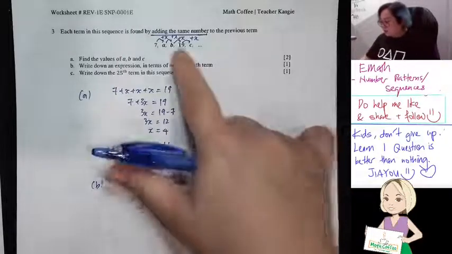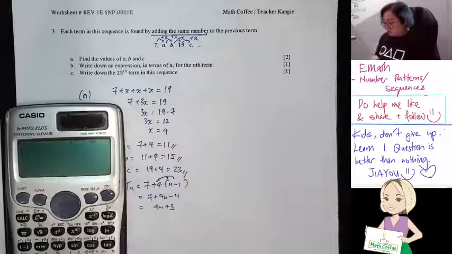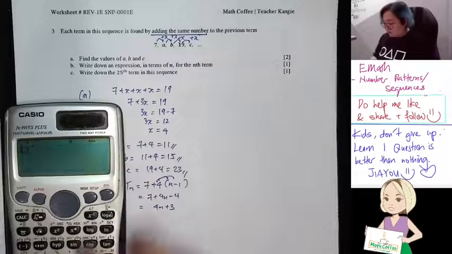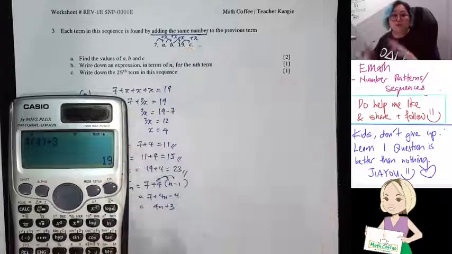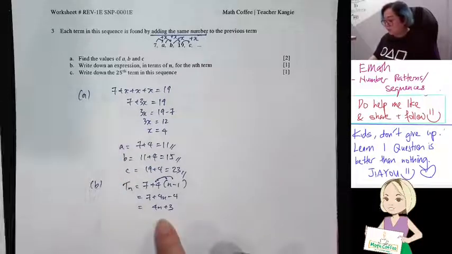Double check. So let's test my T4. So it will be 4 times 4 plus 3. Ta-da! 19. Right? So this is just to double confirm that my Tn is correct.